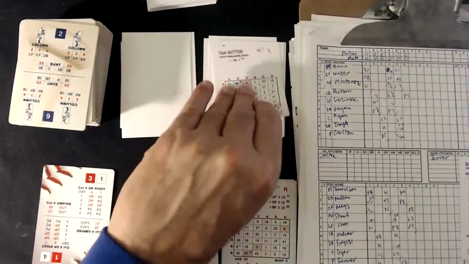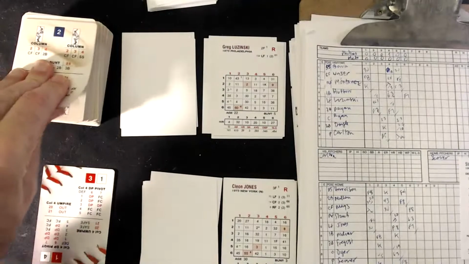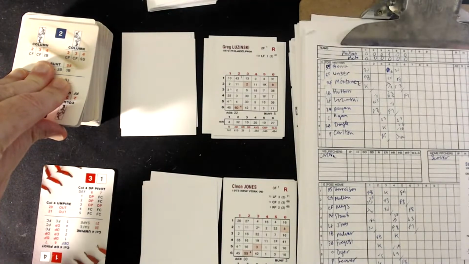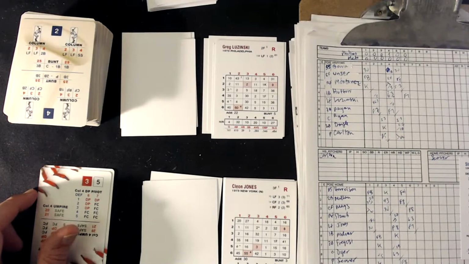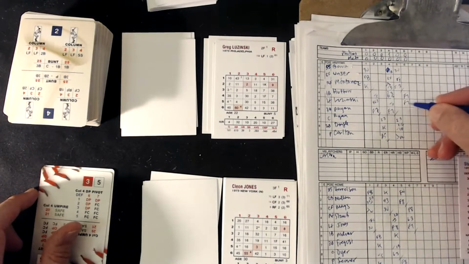So Jones came in hard and grabbed that one, and it's Luzinski. That's a 3-5, that's a 30. 3-2 is a 31, a 3-31. That's lined right at Jones in left. Two down.